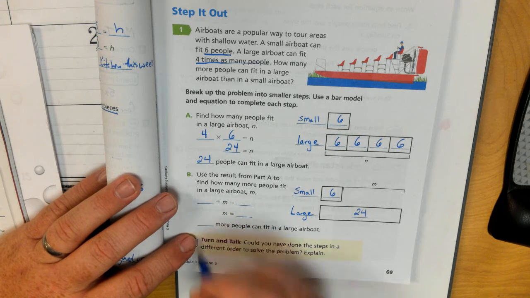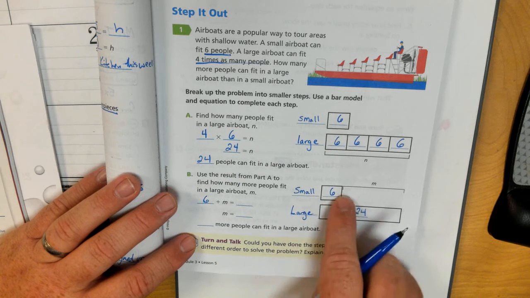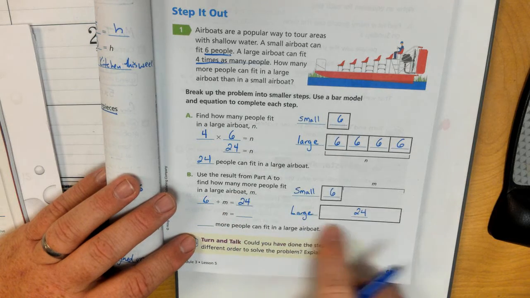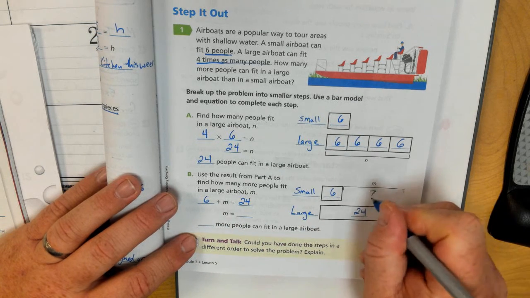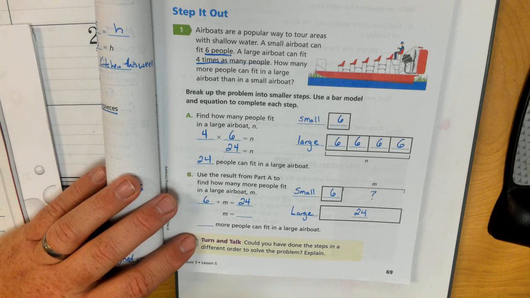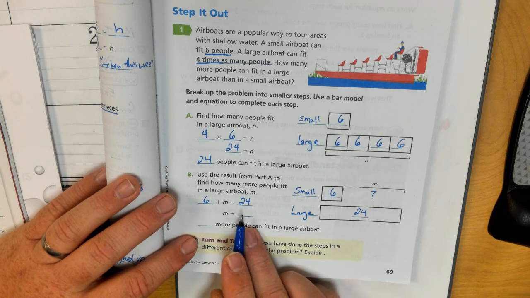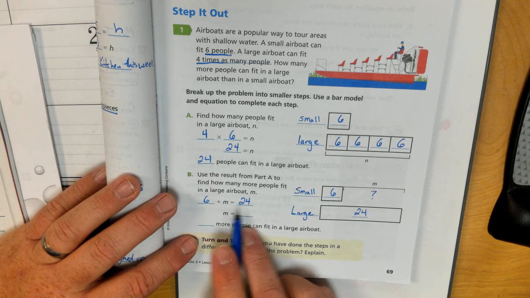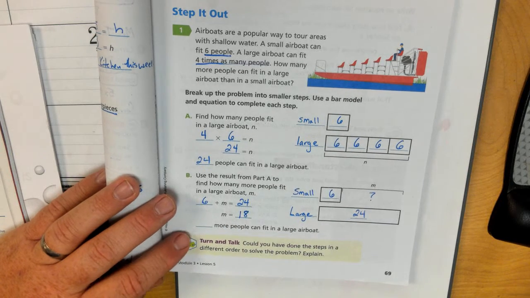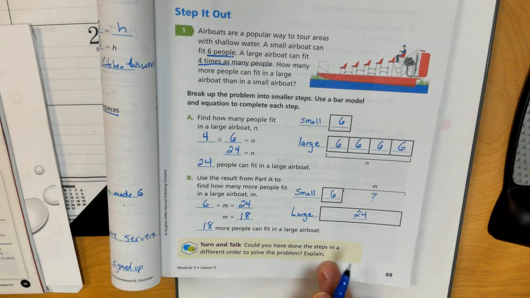Well, the 6 is what we know of. If we look at the bar model that we just did, we know the 6 plus something is going to be the rest of the whole, which is the 24 here, right? So this missing amount here is what we're looking for. So how would we find that missing amount? We can use the inverse operation. So then we would say 24, what plus 6 would equal 24? We could do 24 minus 6 and get 18. So we could say that 18 more people can fit in a large airboat.